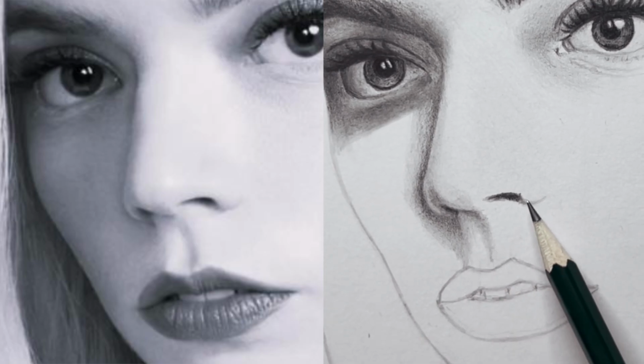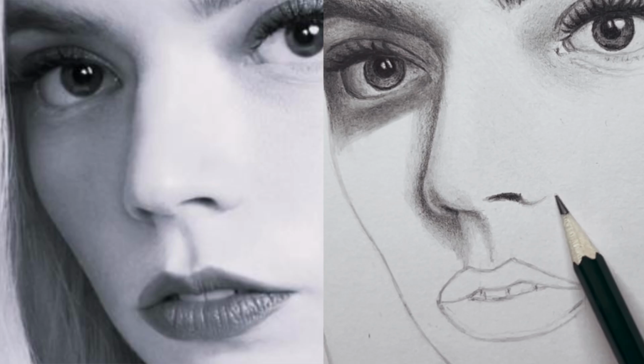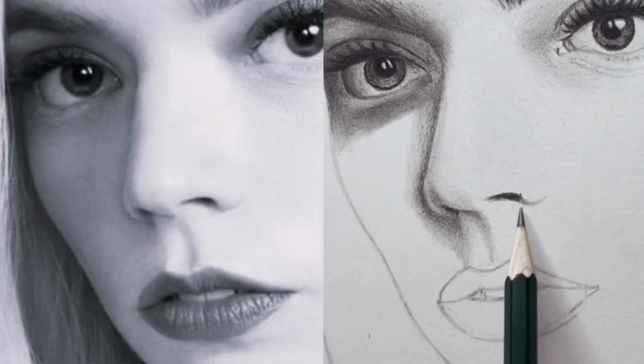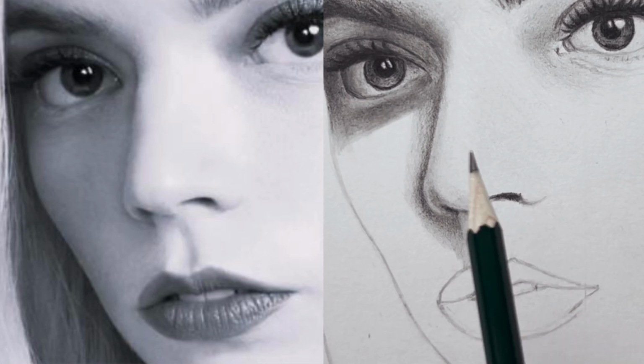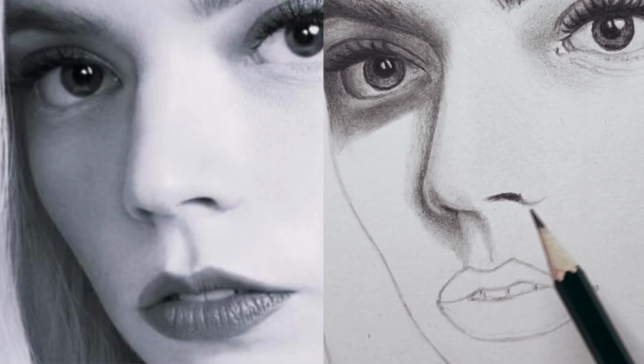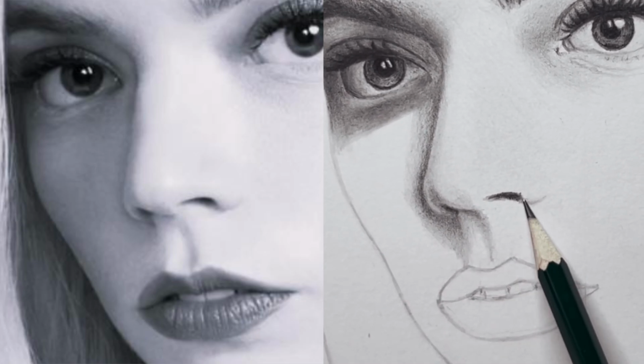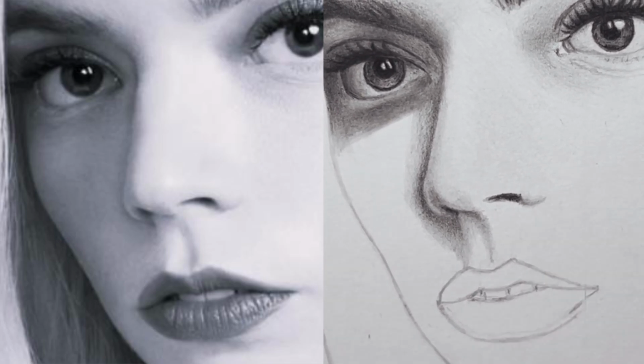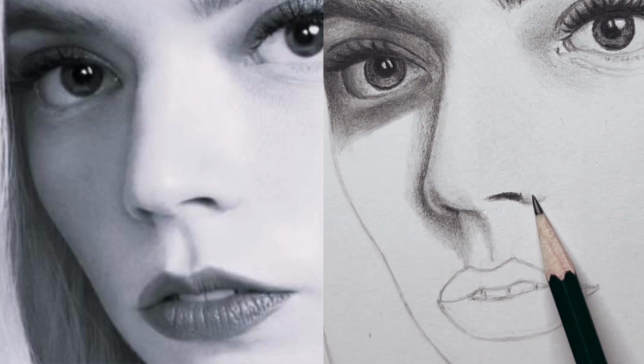Here on the wings of the nose too, we need to show that they are convex. So below they will be a little darker and then gradually fade into light. So with a curved line we show this. I can even take the 2H pencil to make the transition smoother.